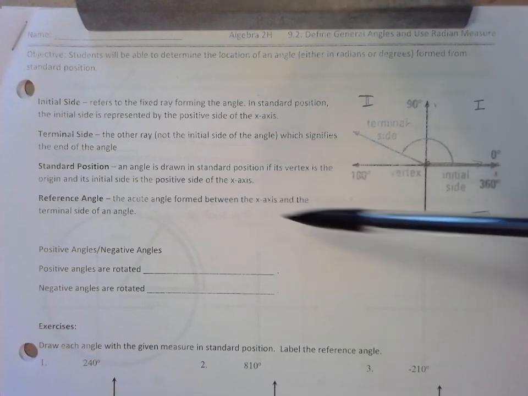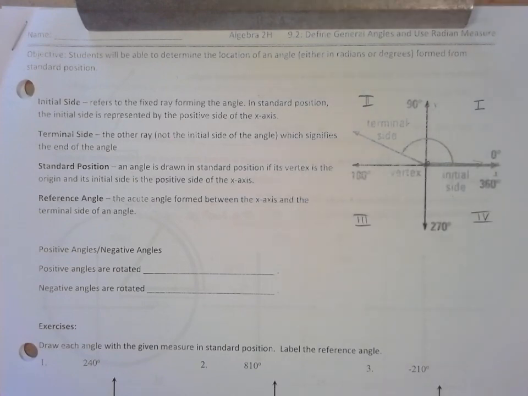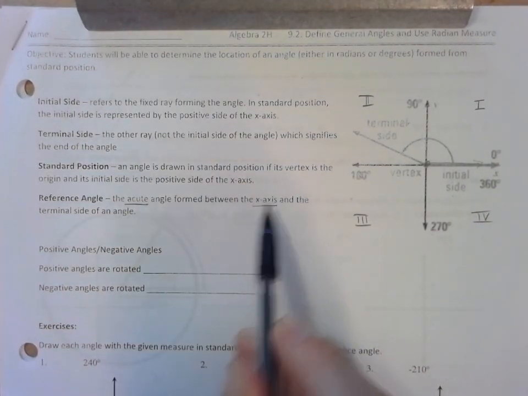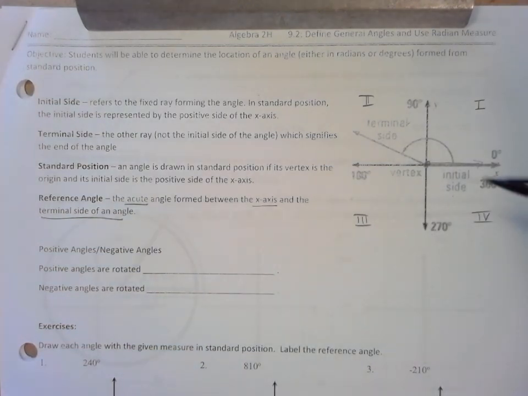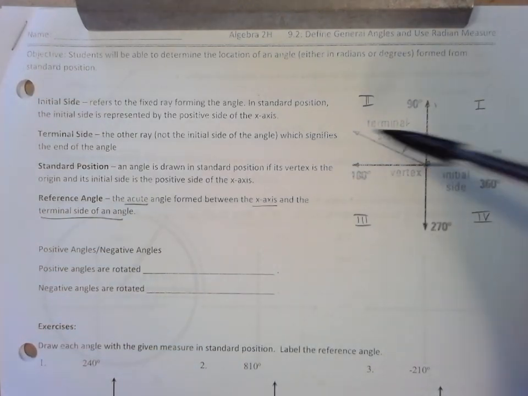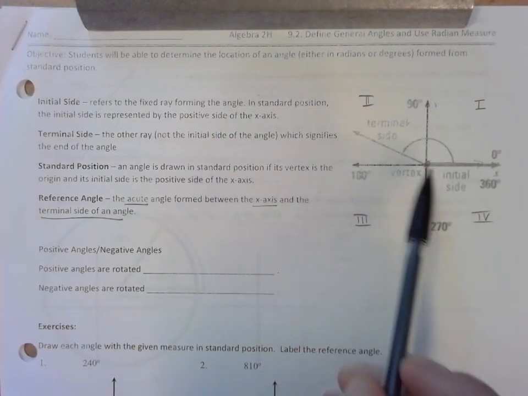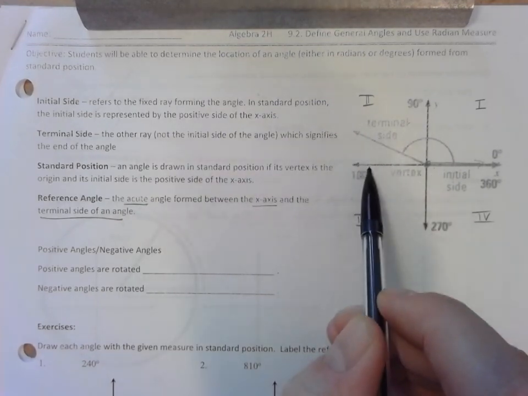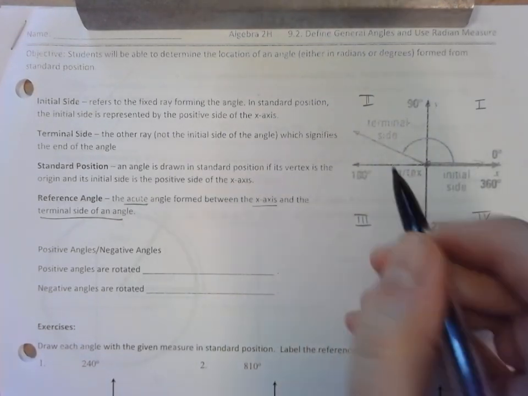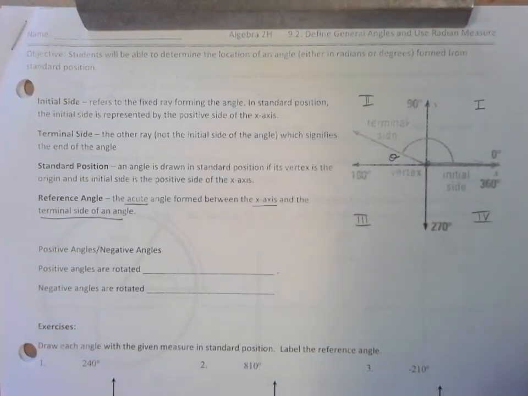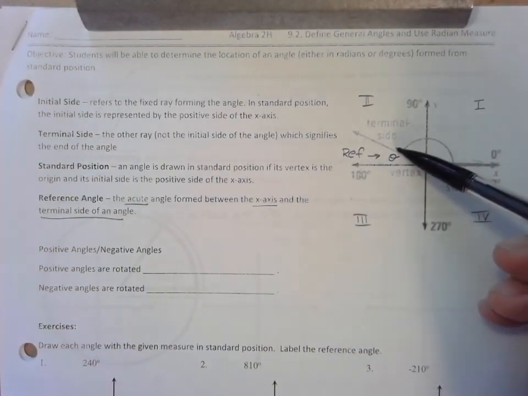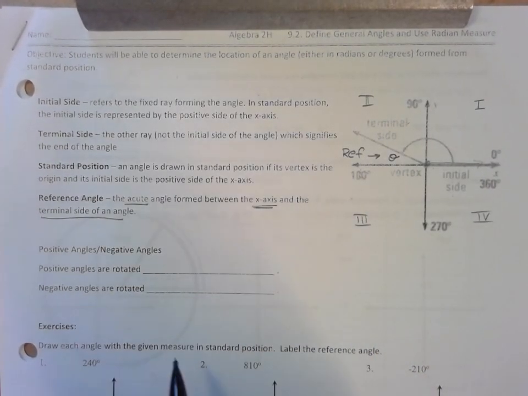So the one definition I have not spoken about is called a reference angle. What is a reference angle? It's an acute angle formed between the x-axis and the terminal side of the angle. By this definition, here's the terminal side of this angle, this ray right here, and here's the x-axis. The acute angle formed by the x-axis and the terminal side is located on this side in quadrant 2. The reference angle, I'm just going to write REF, would be the angle formed by the x-axis and the terminal side. It is always the x-axis. It is never the y-axis that forms the reference angle.